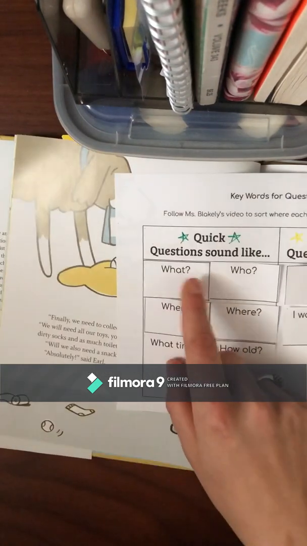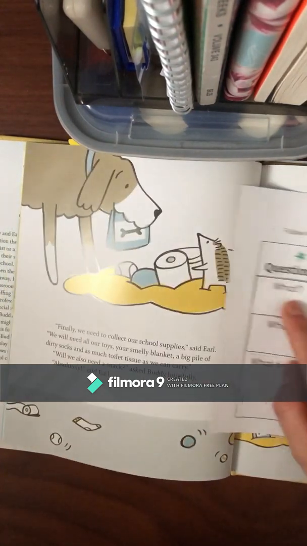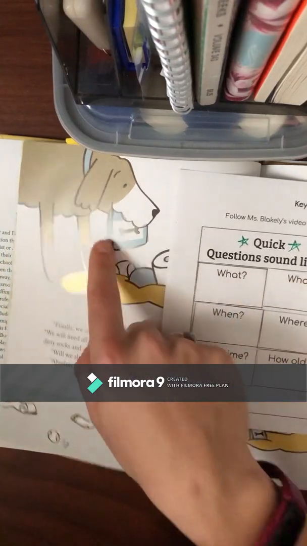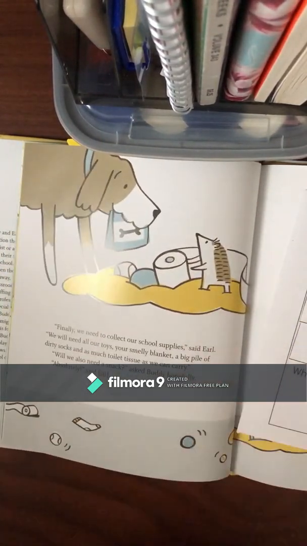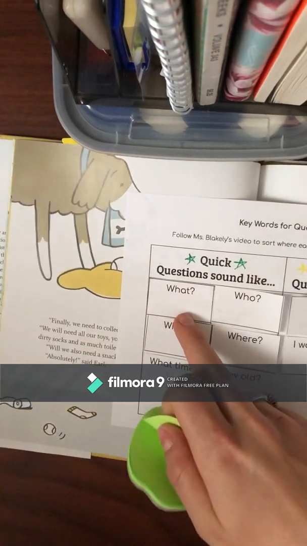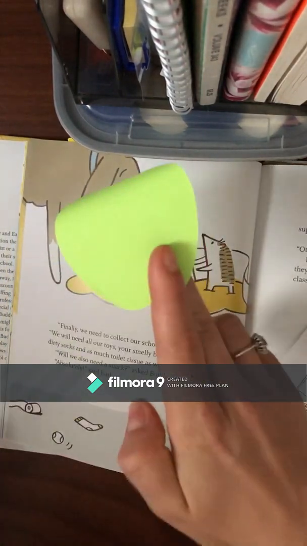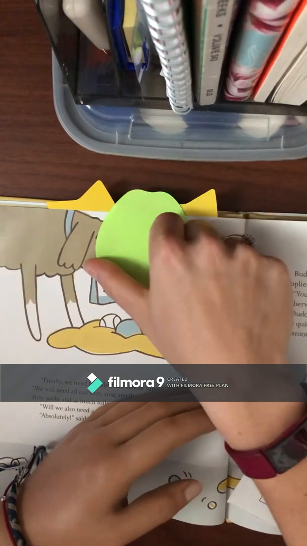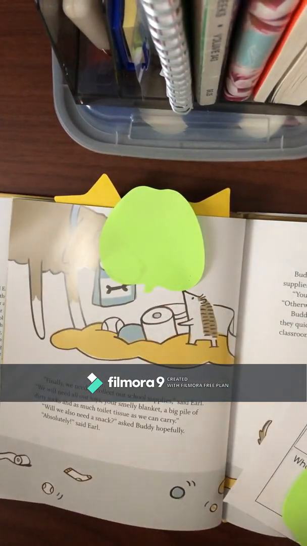I wonder what they're going to pack as a snack. What do dogs and hedgehogs like to eat? That is going to be a quick question. What do dogs and hedgehogs eat? Sticking it with a green sticky note to show that I have a quick question.